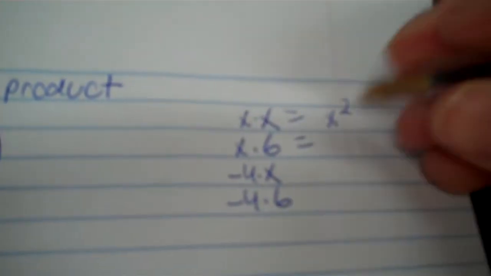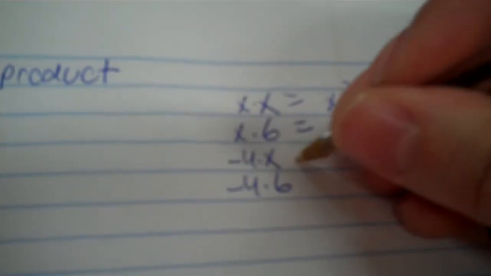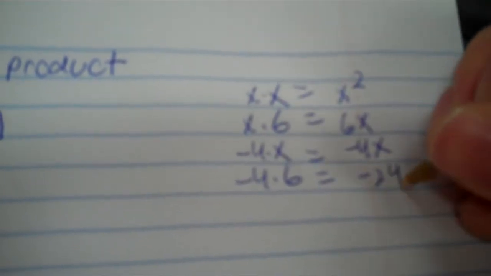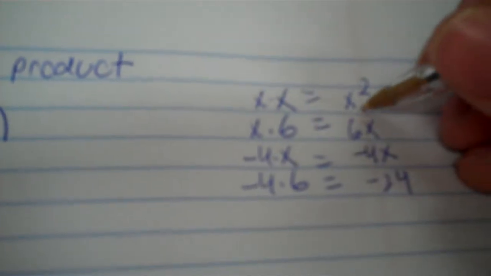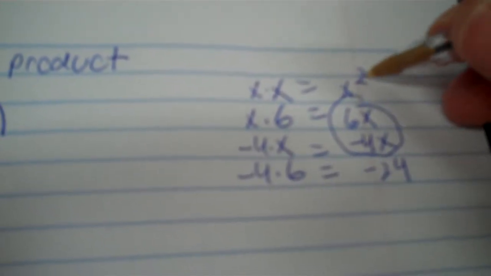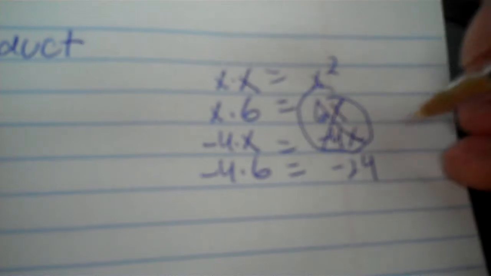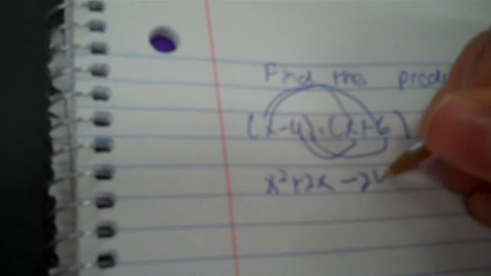Okay, x times x is x to the second power. x times 6 is 6x, negative 4 times x is negative 4x, negative 4 times 6 is negative 24. Okay, these two get combined. That doesn't combine with anything because that's x to the second, so I add those, 6 to negative 4. It's like 6 minus 4, but you could also add 6 to negative 4, that's 2. Okay, so that's 2x. So the product is x to the second plus 2x minus 24. Okay.